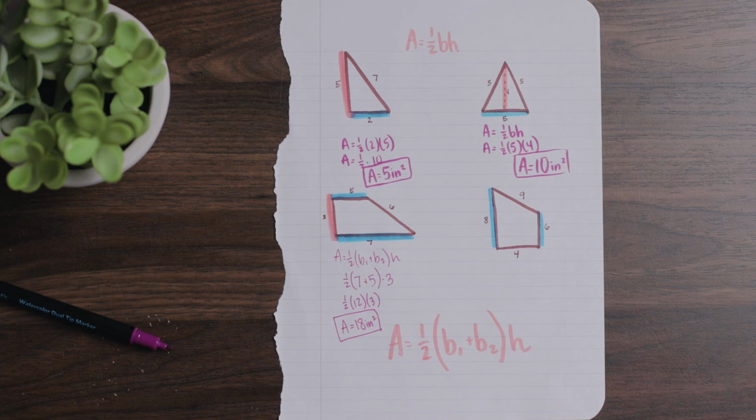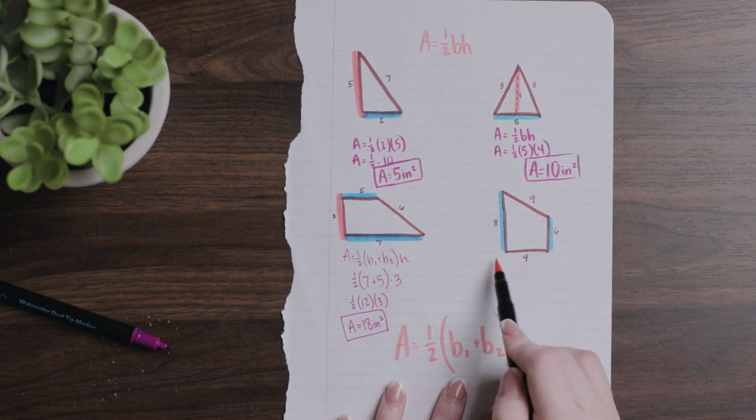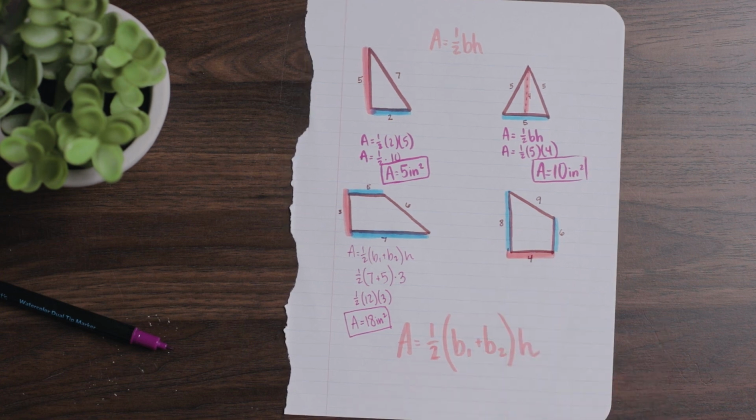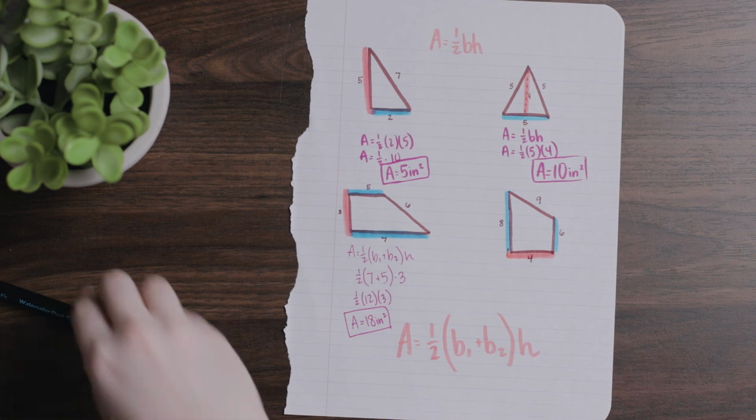I also know that my height has to make a 90-degree angle with my base. My two options for my height are 9 and 4. If I choose 9, there's no 90-degree angles happening because it's diagonal. But right here, this is a 90-degree angle and this is a 90-degree angle. So 4 is my height. Let's plug it into a formula.